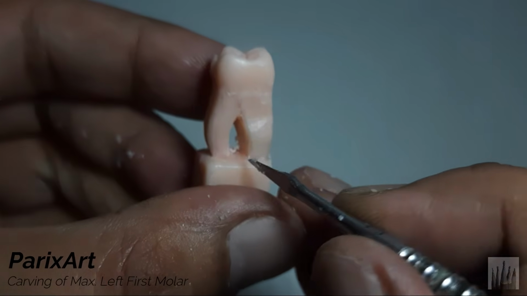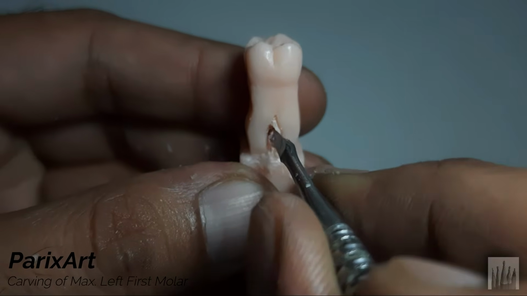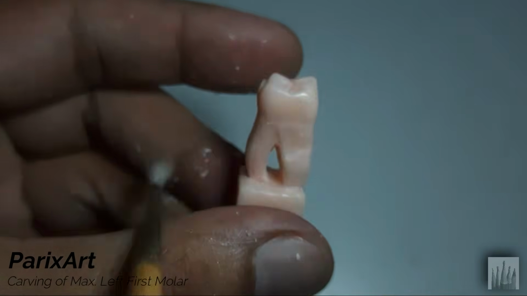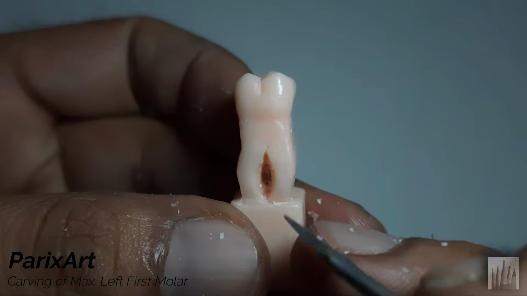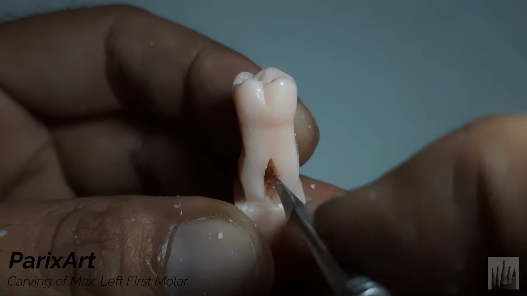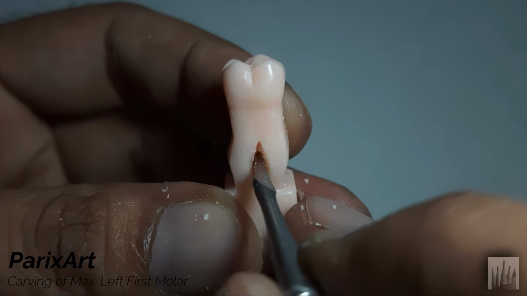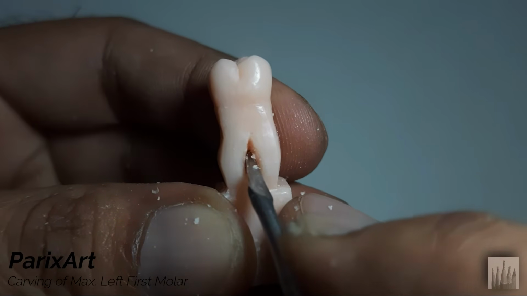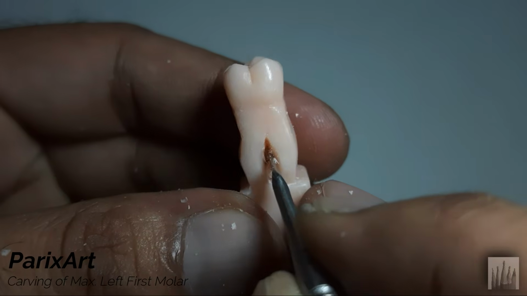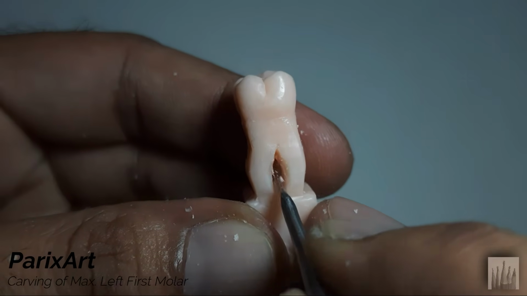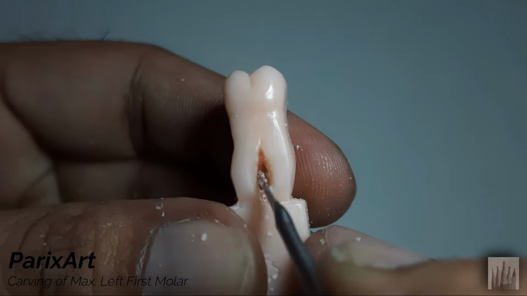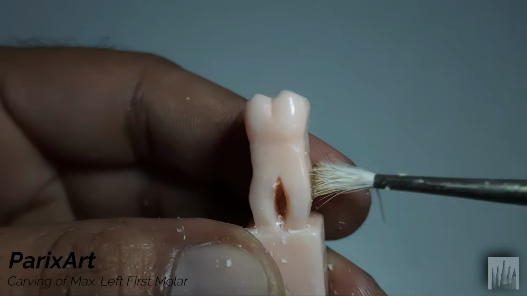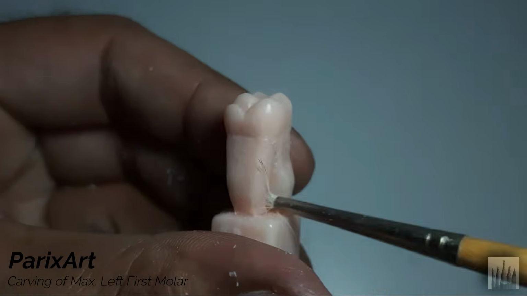See, I'm reaching through the furcation. Continue. A little more from inside.